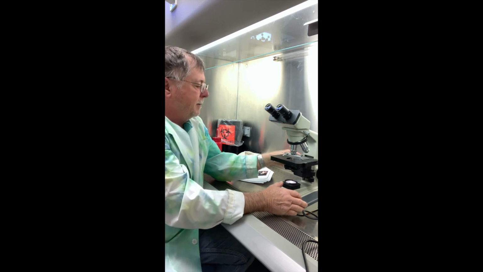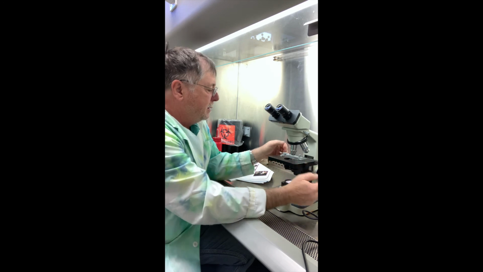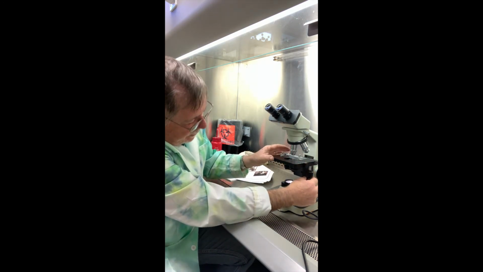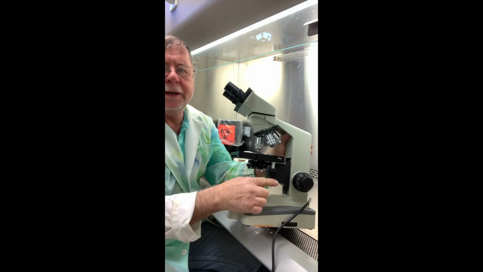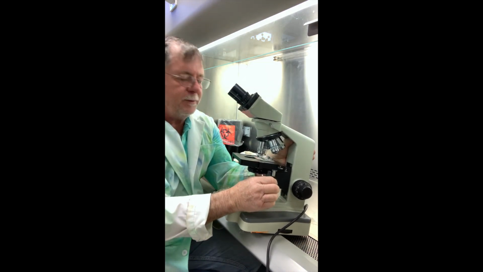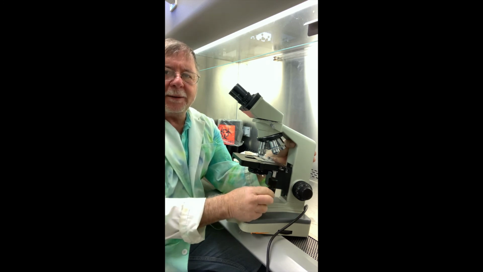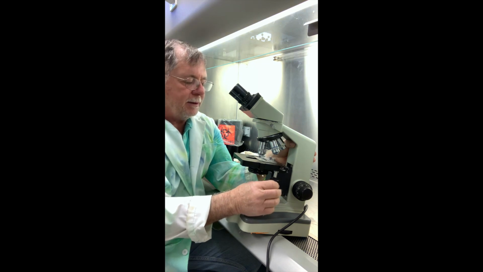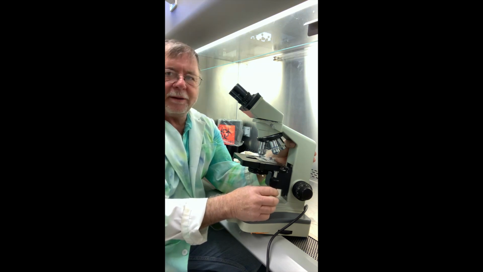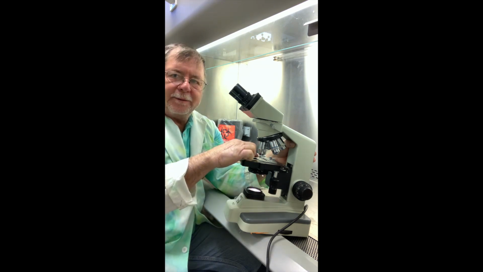And then once we have our slide on there, we want to center it. And then to move the slide, there's these controls on the side. They're right here. So one of them goes front and back, so the top one goes front and back, and then the bottom one goes left and right. And we use that to center our sample right into the center of the light. And we can see the light coming up through the slide, and we just want to make sure a sample is visible in that light area.